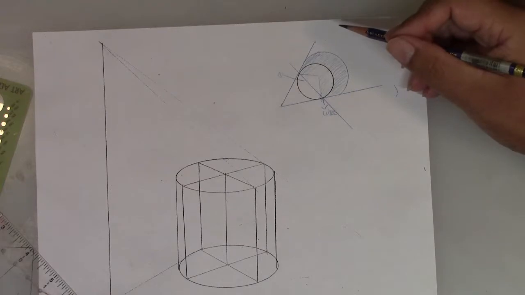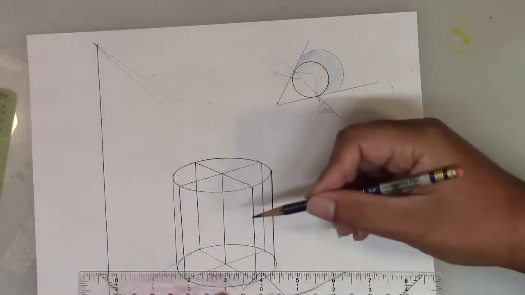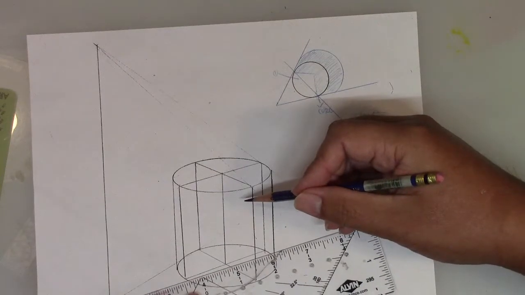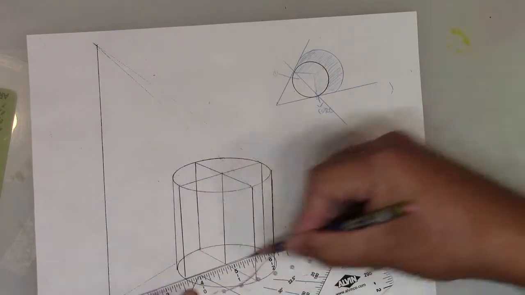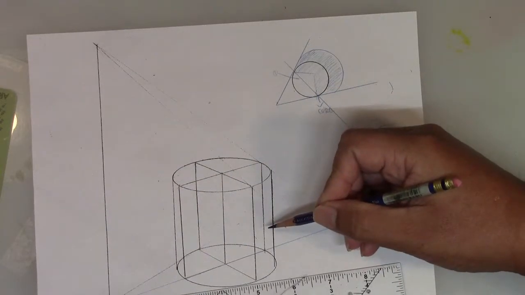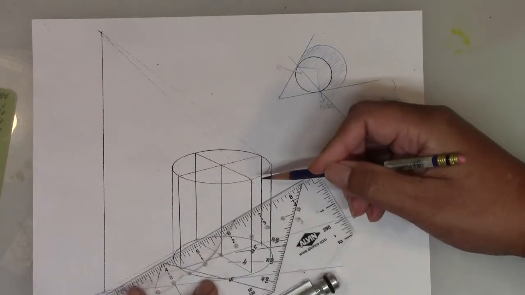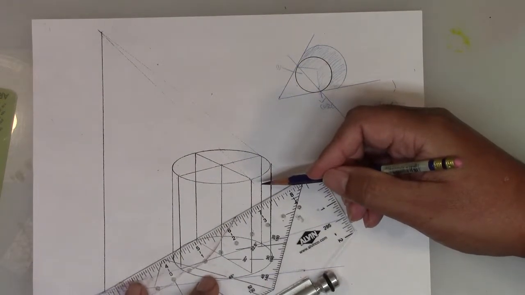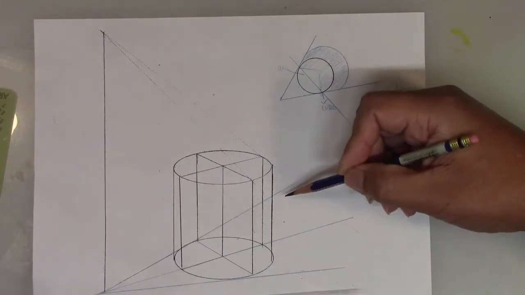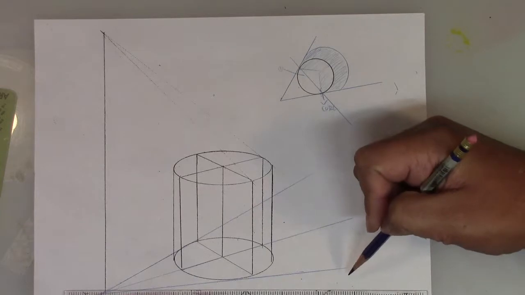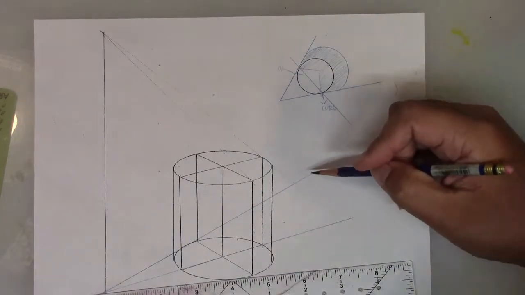So how do we calculate that? One needs to remember, and this is my scenario, that this is sitting on a plane, that perspective plane. How that perspective plane is sitting is very crucial, very important for us to remember.